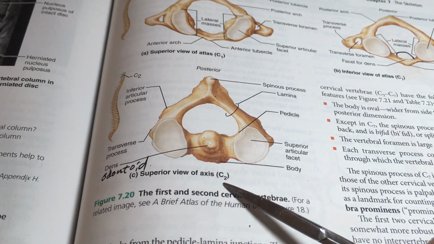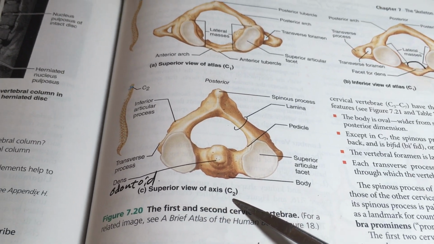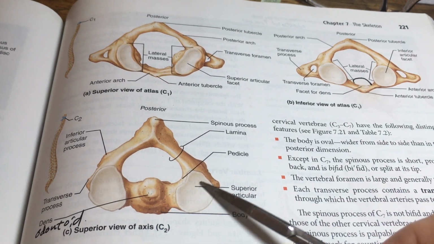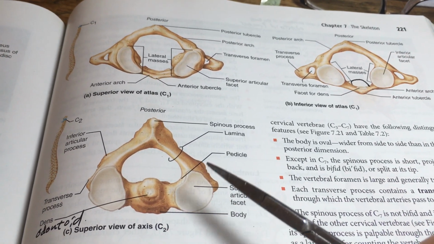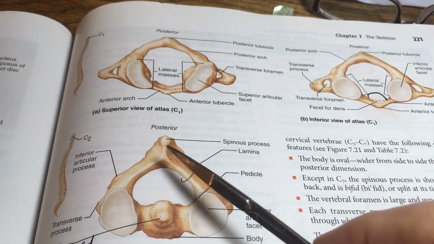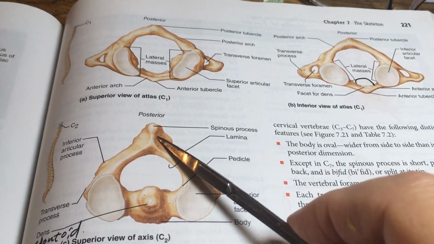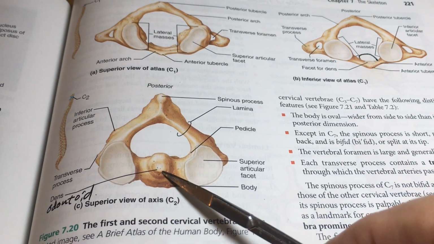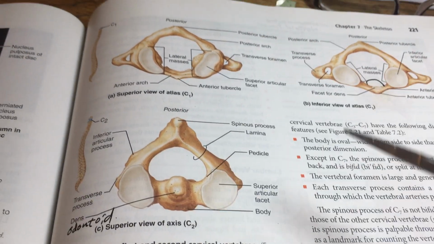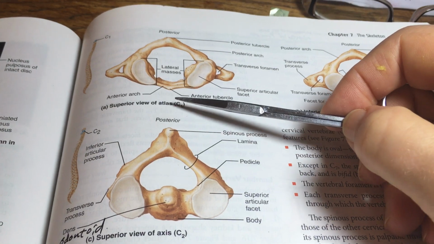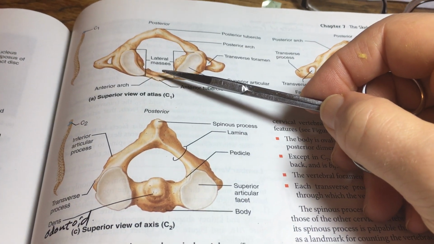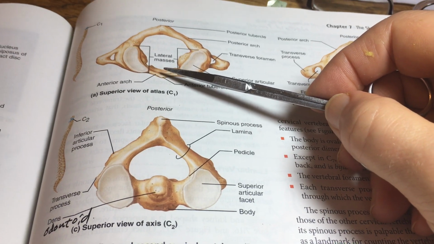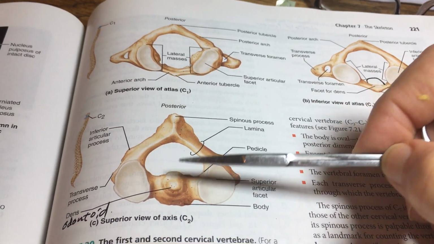And so when we go to C2, which is referred to as the axis, we again have a superior, and then you can't quite see it, the inferior process. We do have a slightly more formed spinous process. We do have a definite body, but then we seem to have something on top of the body, which in essence, you can see C2 has taken what would have been the body, perhaps, of C1 and placed it right here.